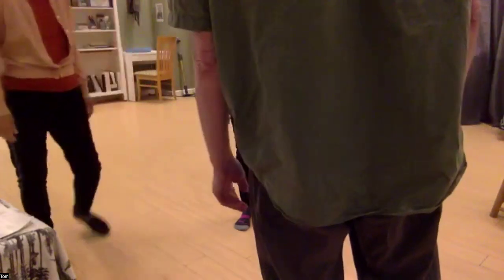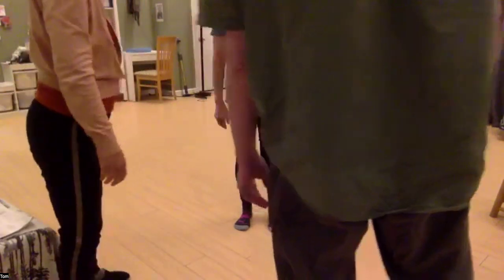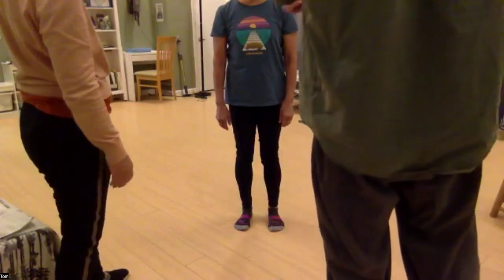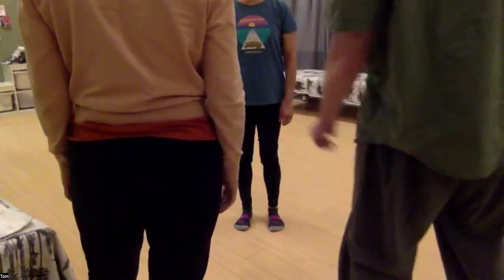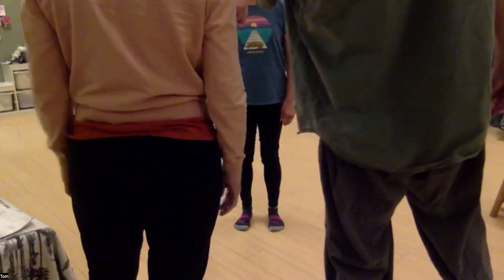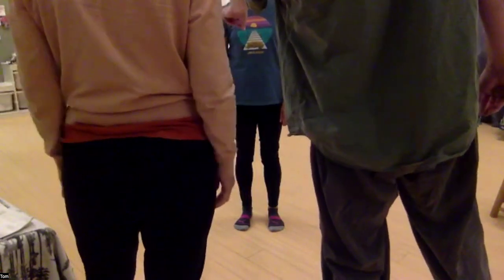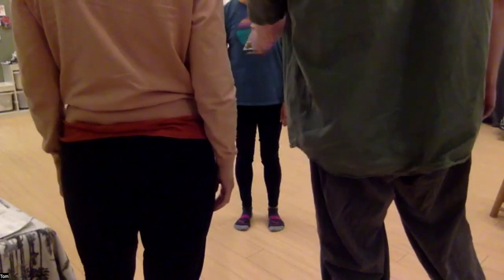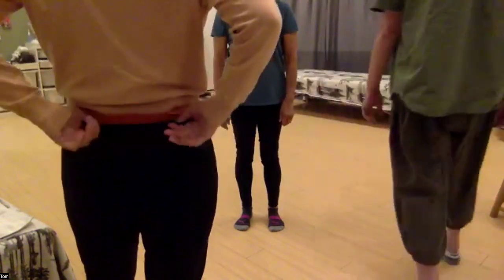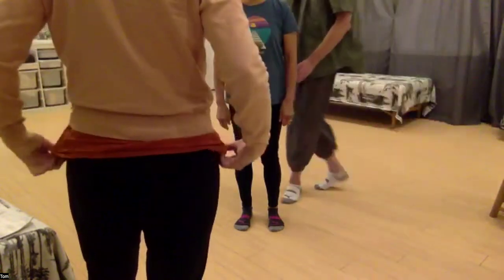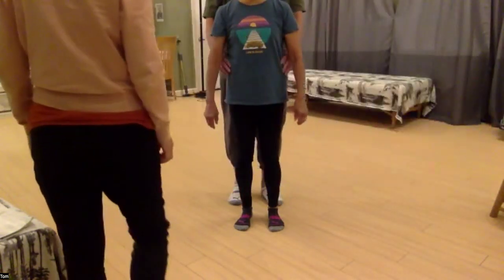One side is shorter on the ribs than the other, and you can see massive wrinkles on that side of the shirt. Okay, so what I would do is just look.